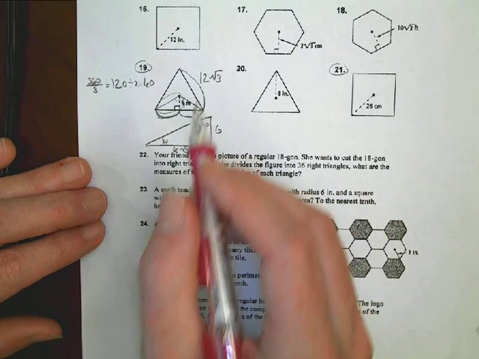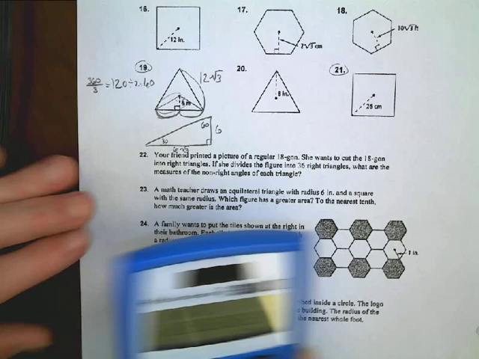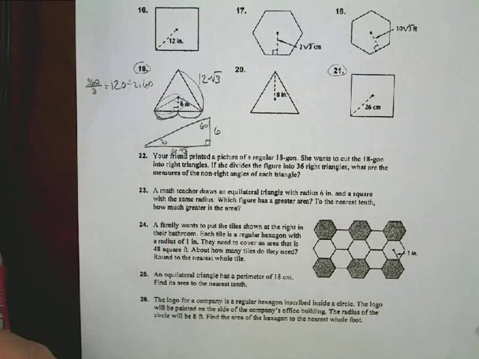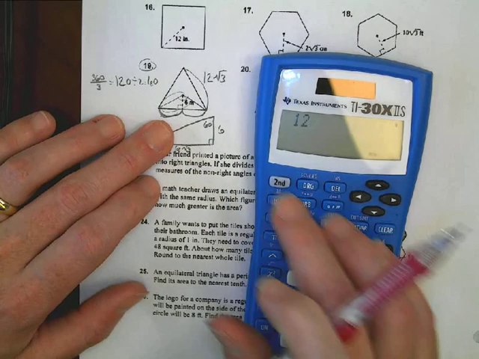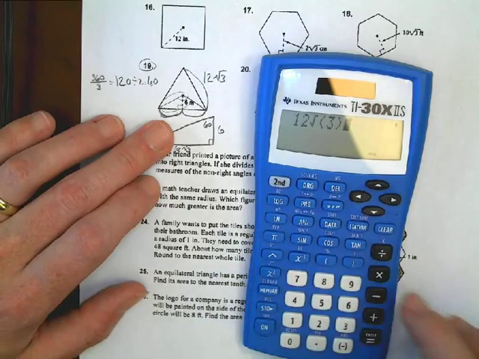Okay. At least I know I have my apothem and I have a side length. I need my perimeter now. My perimeter is going to be 12 root 3 times 3 sides. So I have 12, and then my root 3 times 3 sides.